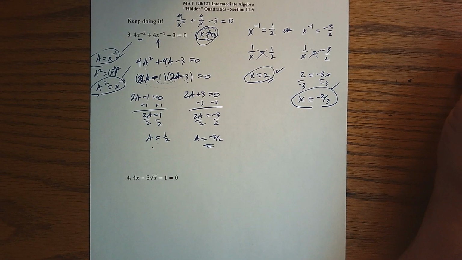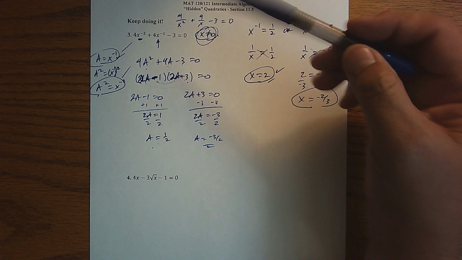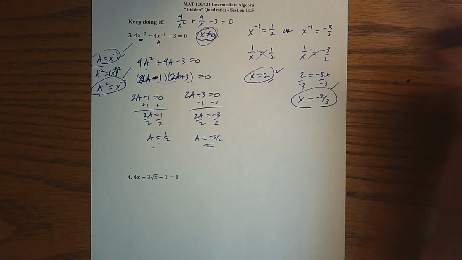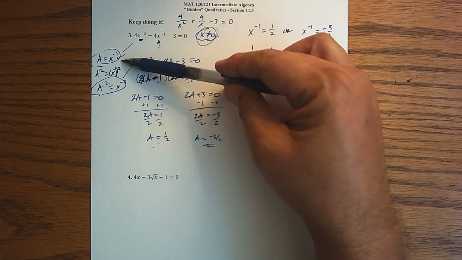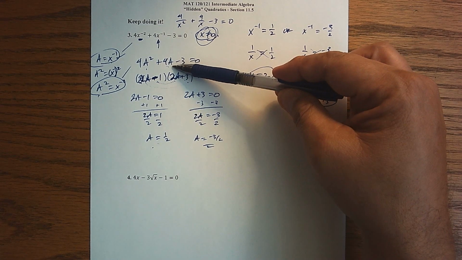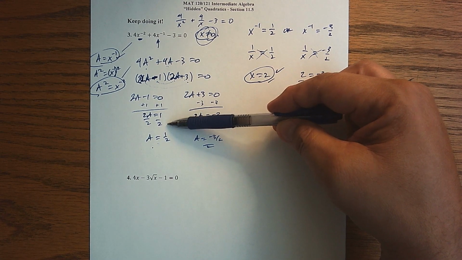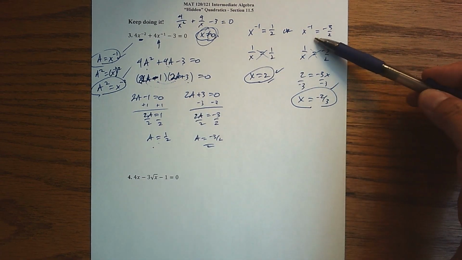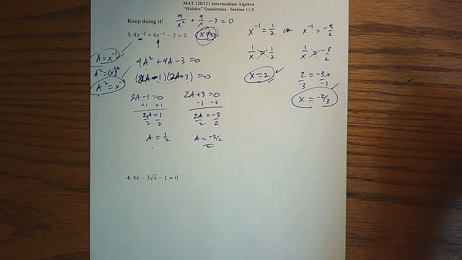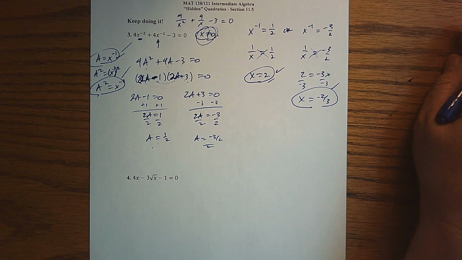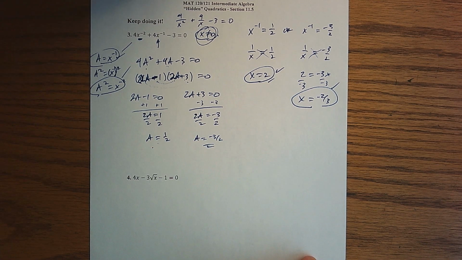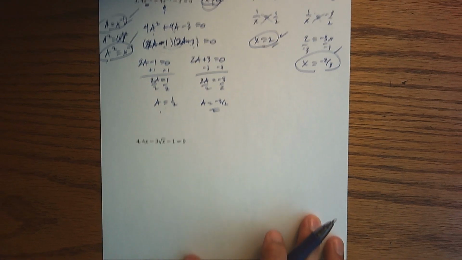So I'm going to skip the check part here, because I just want to concentrate on the main part of declaring a new variable, making the substitution, solving in that new variable, walking the story back, and then solving for the remaining variable that we have. And so you saw that trick yet again.